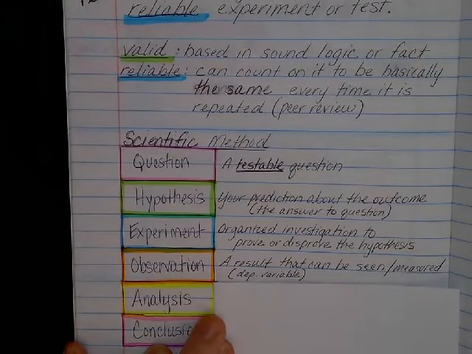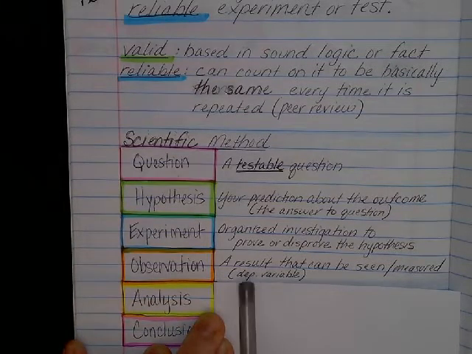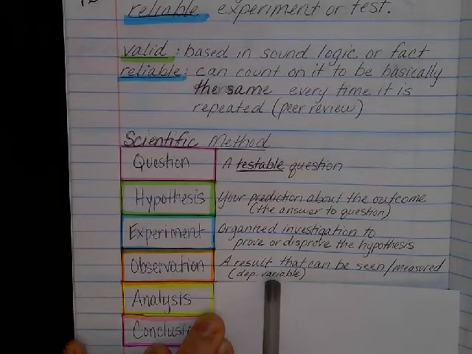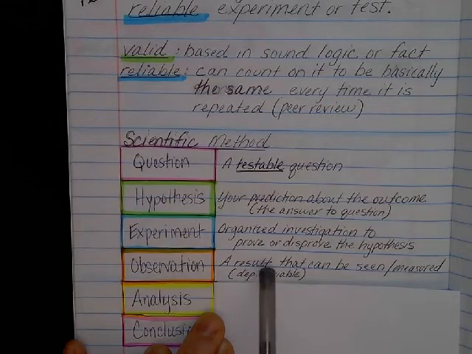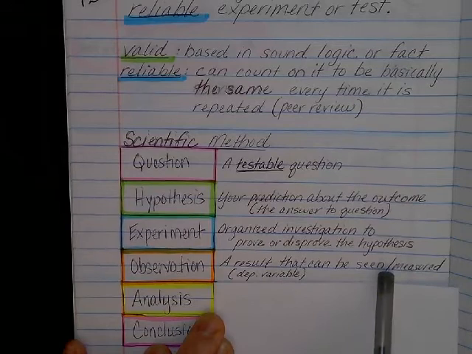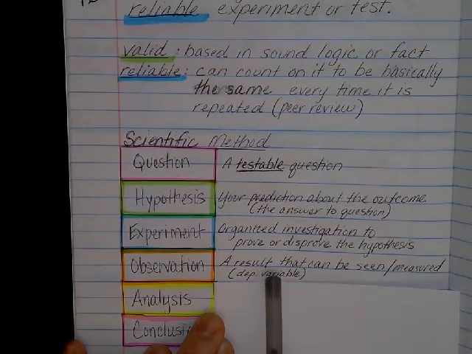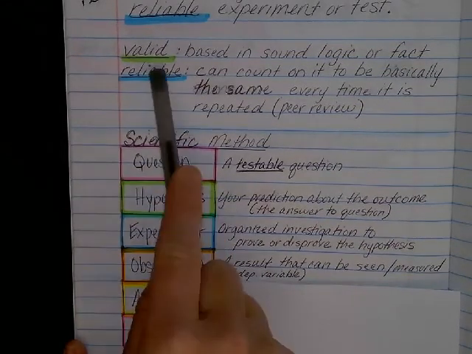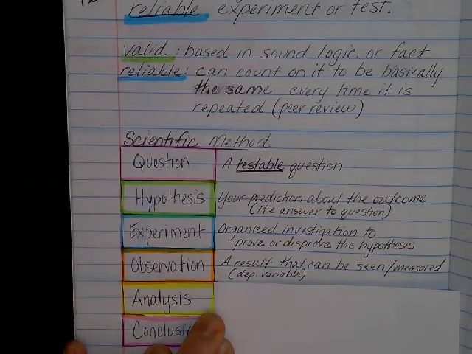Observations are made during the experiment. These are the results that can be seen or measured. We know that's our dependent variable. If I have a test without any results I can measure, then I don't have a dependent variable and I don't have a valid test. So I must have results that can be seen and measured.